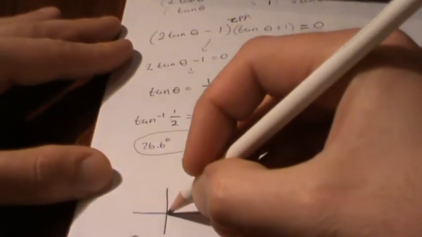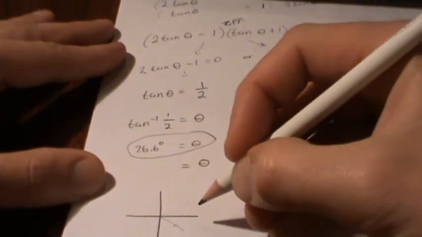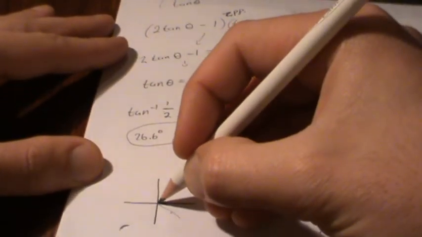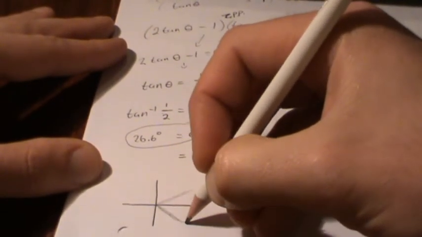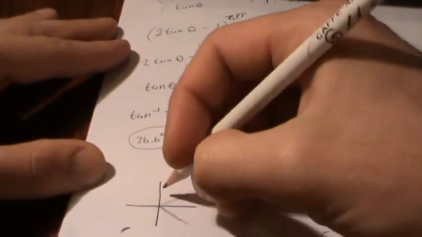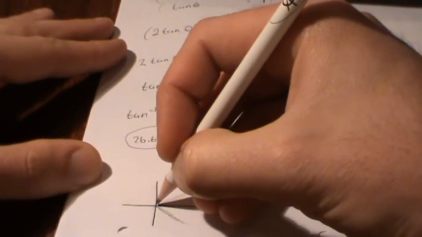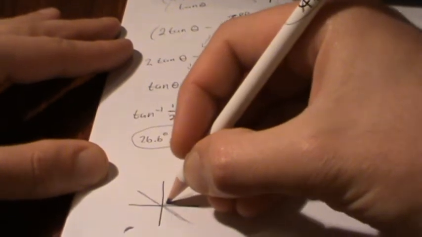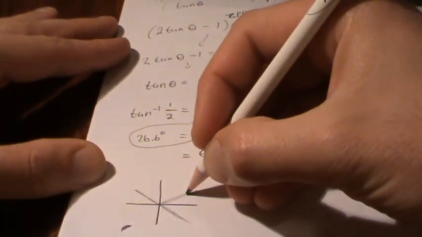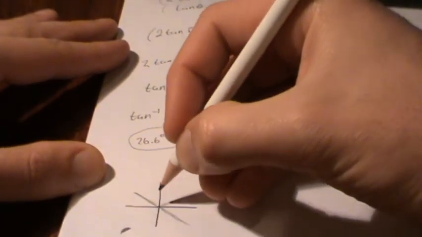Remember how cosine is symmetrical around the x-axis? Meaning that if the calculator gives me one of these as my angle, then this angle is the other one. And sine is symmetrical around the y-axis, meaning if the calculator gives me one of these as my angle, then this is the other one.